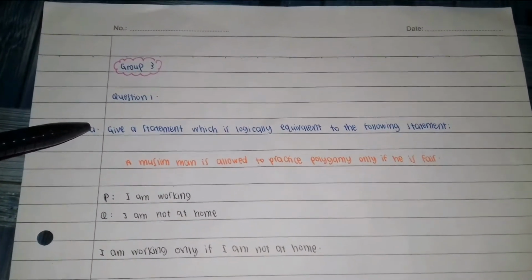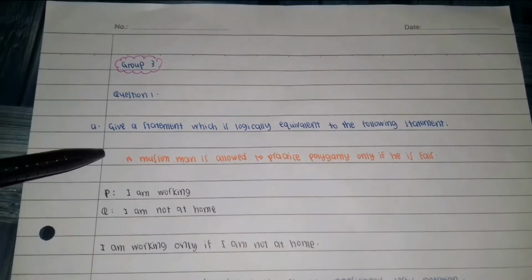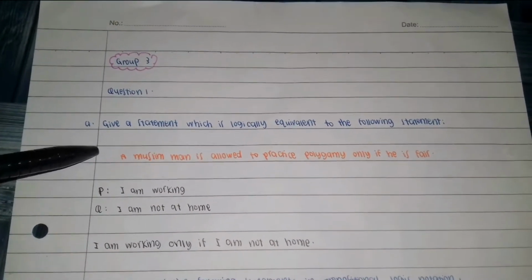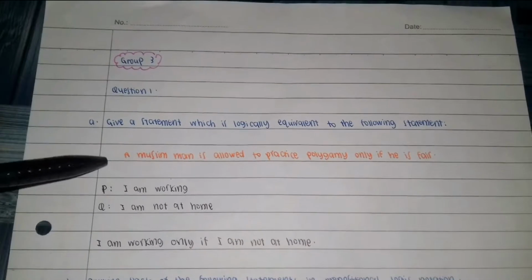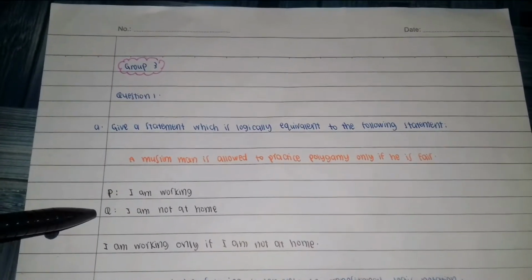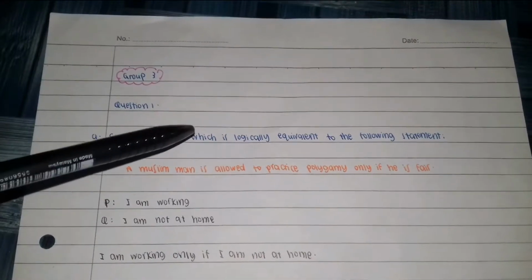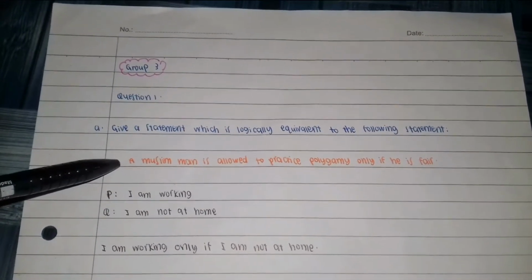The first question in question 1 is, give a statement which is logically equivalent to the following statement. A Muslim man is allowed to practice polygamy only if he is fair. So, we change this statement to P, I am working, Q, I am not at home. So, we get I am working only if I am not at home as the logically equivalent to this statement.